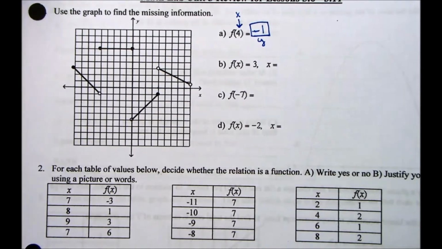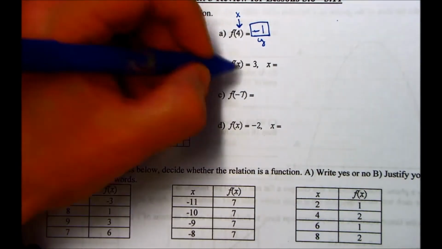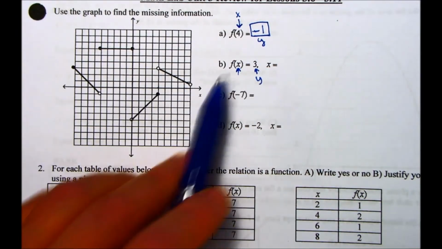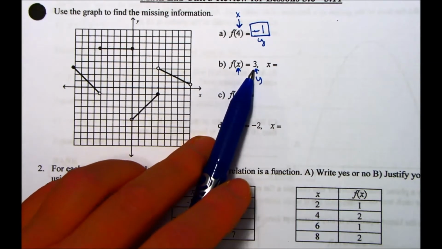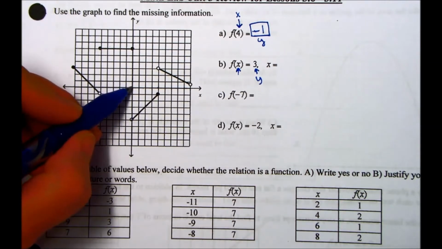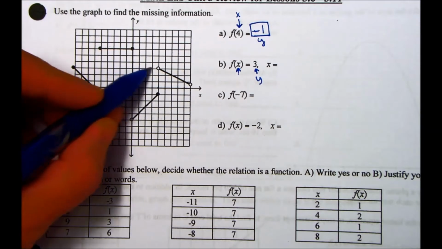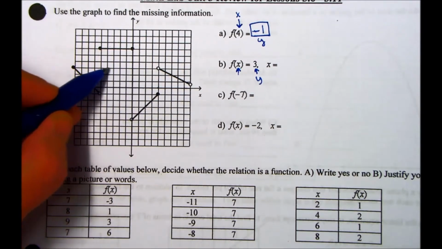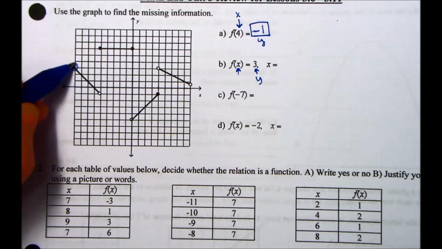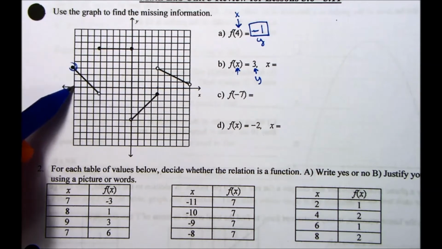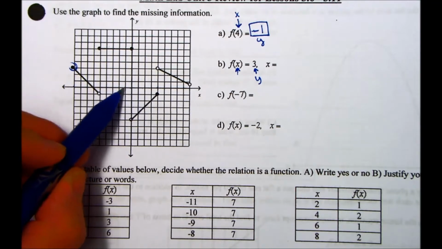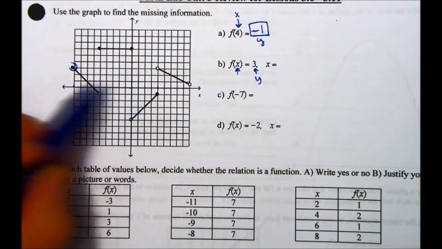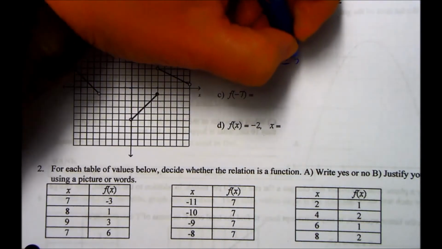For part B, you're trying to figure out what x equals if y is 3. So you're trying to figure out what is the input if the output is 3. So look on your y-axis at 3. Again, we have a closed or open circle here, so that is not on the graph. If we look at the other direction, this one is on the graph. So what is the x coordinate? Well, let's see. If we start from the center, 1, 2, 3, 4, 5, 6, 7, 8, 9. And it's to the left, so it's going to be -9.